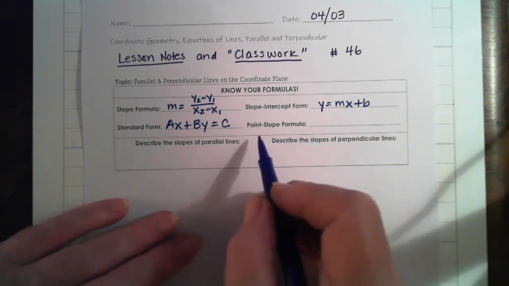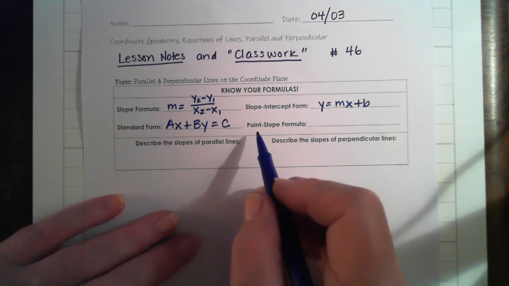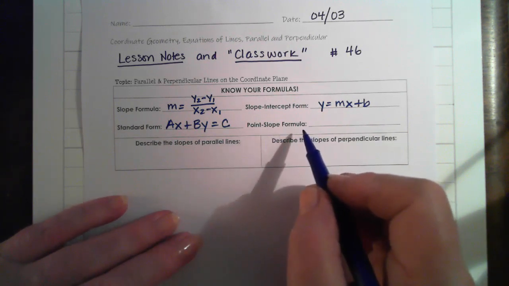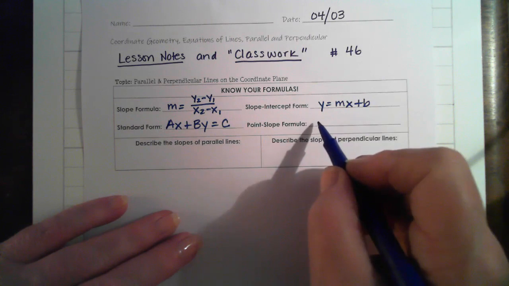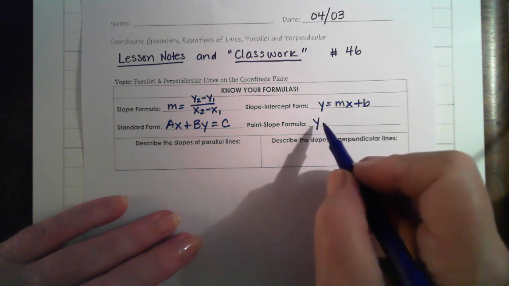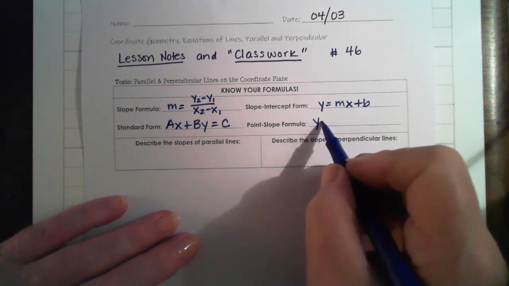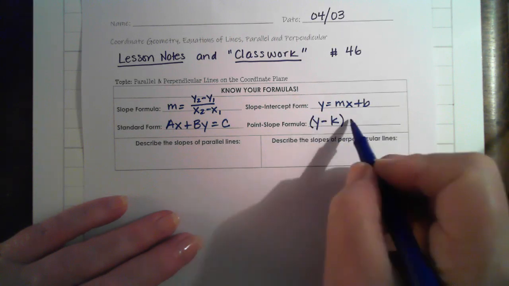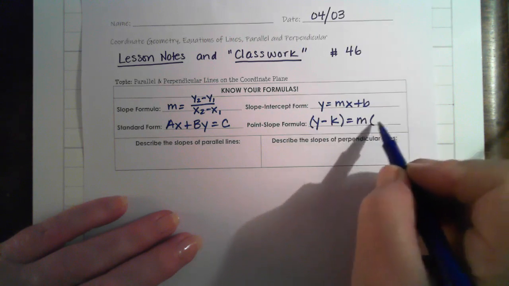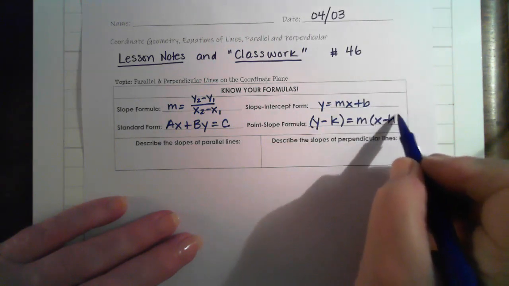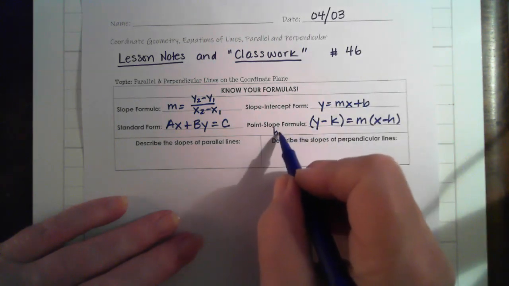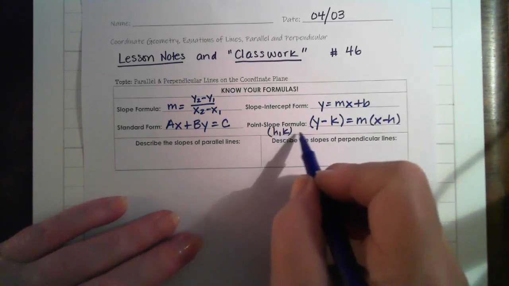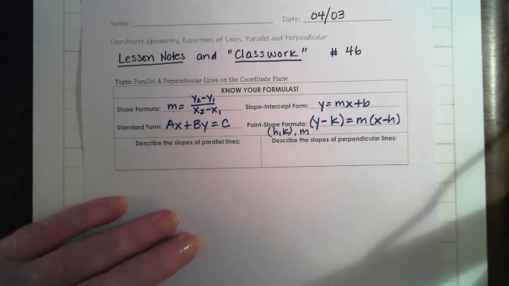The point-slope form, this is the new one that we have been learning in this coordinate geometry unit, and this is when you have a point and slope. So we have the letter y for the equation, minus, and I like to say it with the k, y minus k is equal to slope times x minus h. This is where you have the point h comma k and the slope m to write that equation.